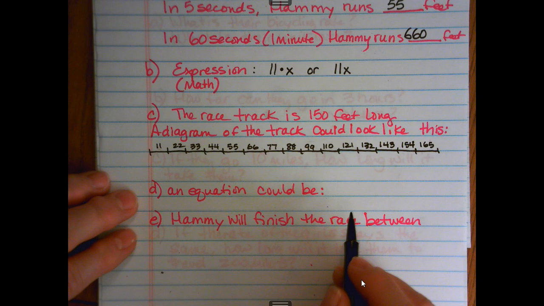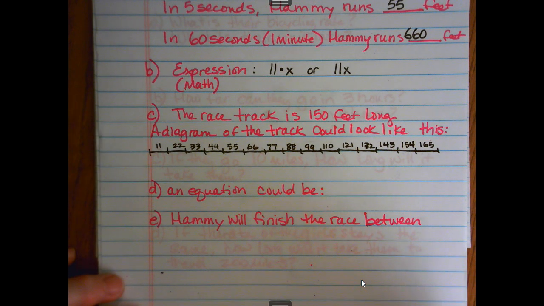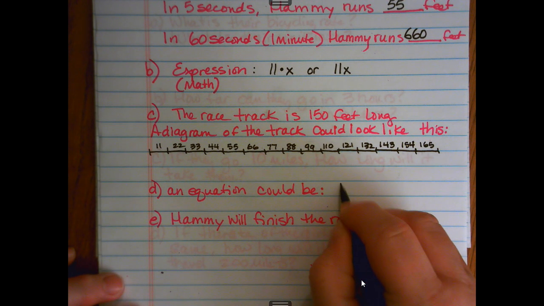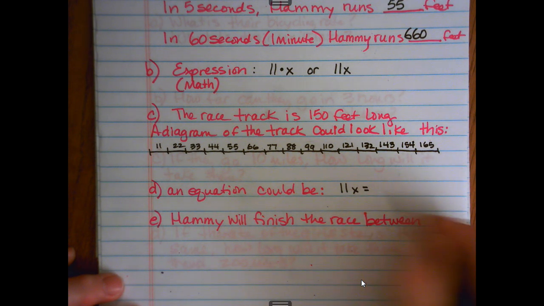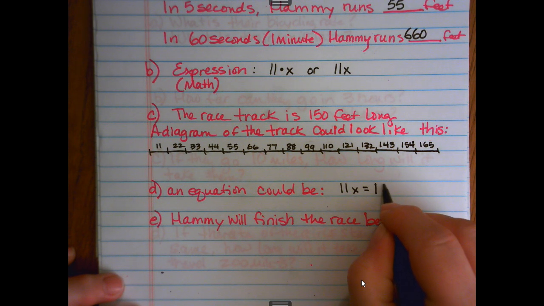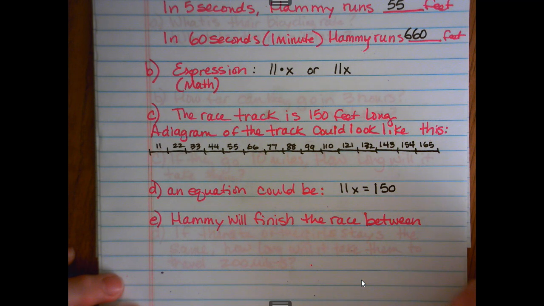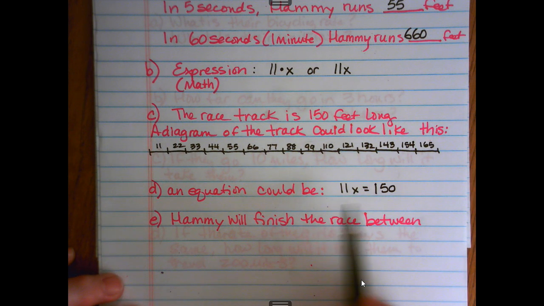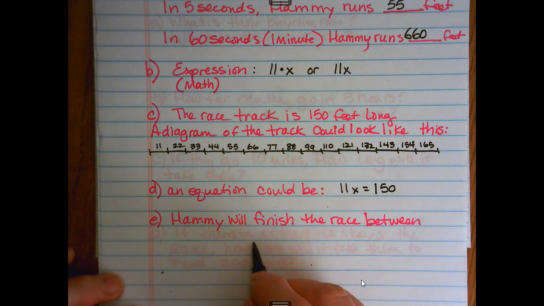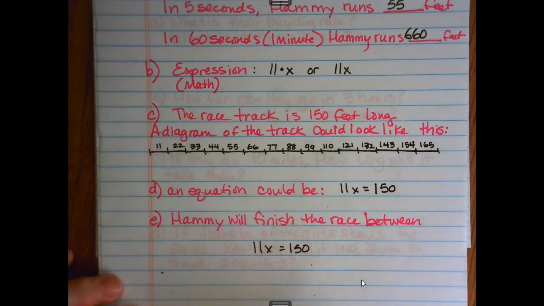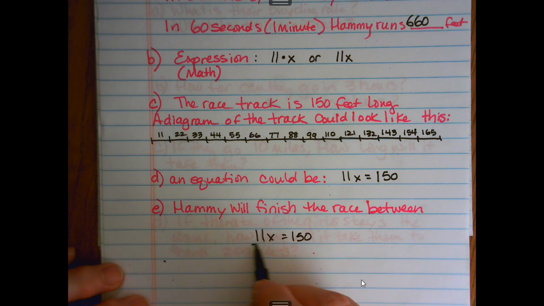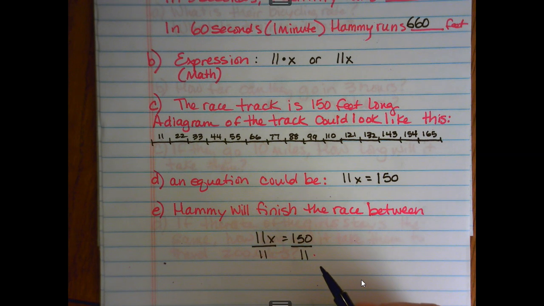An equation for this could be 11x equals 150. Now I know that I went a little bit above that, but I was having so much fun with my 11s. And in order to solve this, we could rewrite it down here, 11x equals 150. And those problems that we've been doing in the past where we divide to get the variable by itself are what we would be doing now.